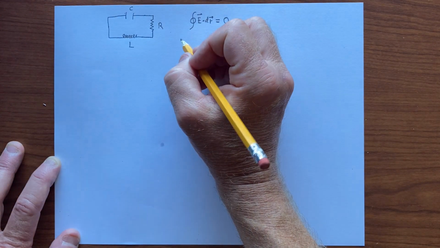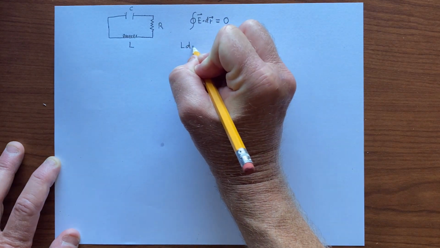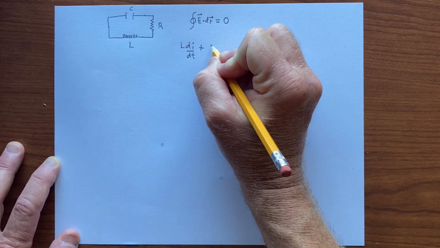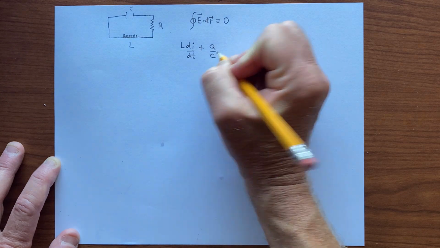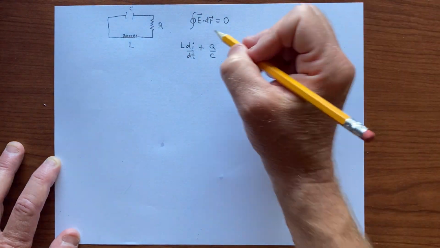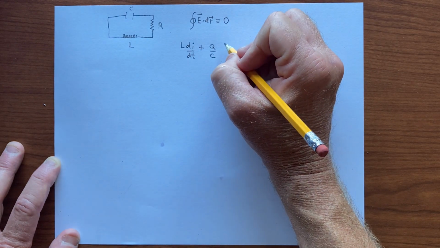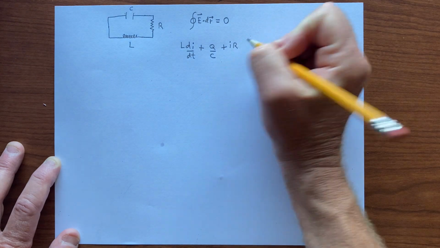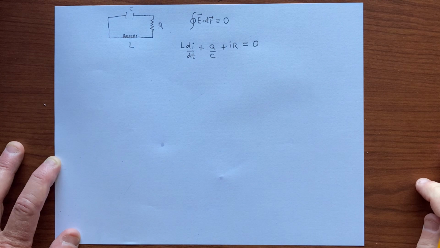And it takes the form of the voltage across the inductor, the voltage across the capacitor, where capital Q now represents the charge at some moment in time, plus the voltage across the resistor, that has to add up to 0.